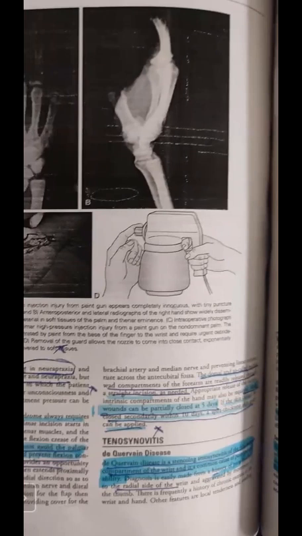Next is de Quervain's tenosynovitis. De Quervain's is a tenosynovitis of the first dorsal compartment of the wrist. That is the first MCQ: which compartment of the wrist is involved? The first dorsal compartment. It is the most common cause of pain and disability at the wrist.